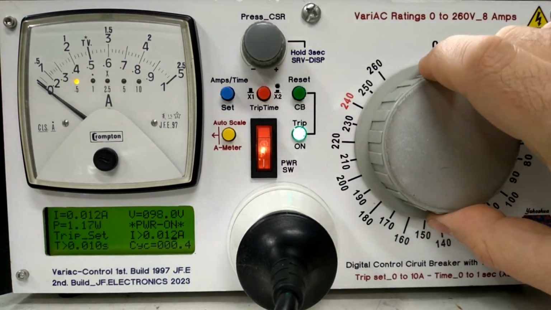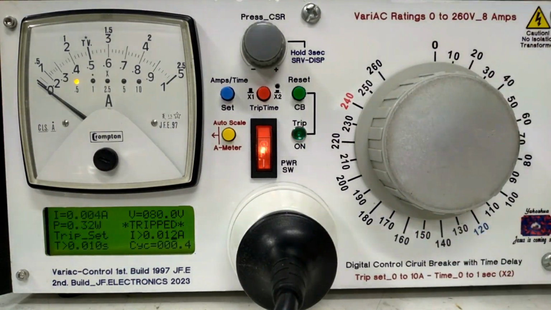Okay, a bit more and it's tripped. So it's pretty good. Okay, now we'll do a high current test. So that was the low milliamp. So I started from 1 milliamp to 12 there, and now I'll change the load and we'll do a high current test.